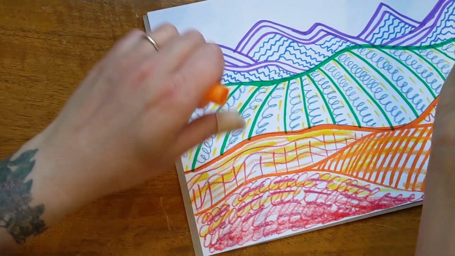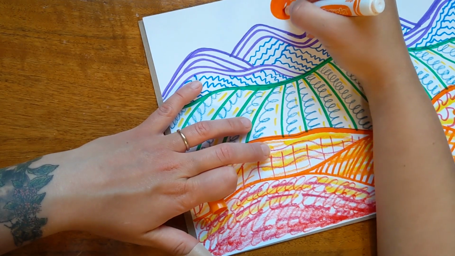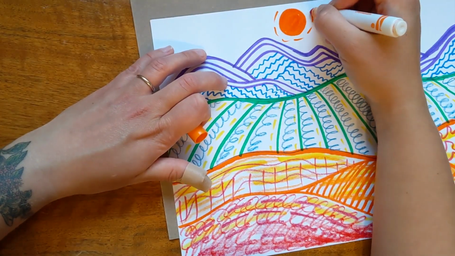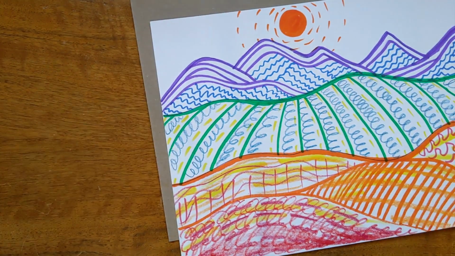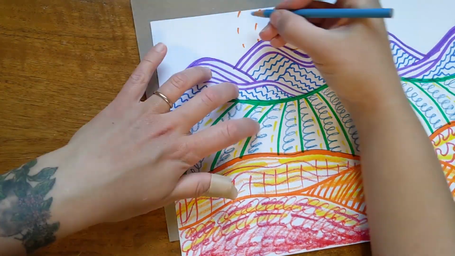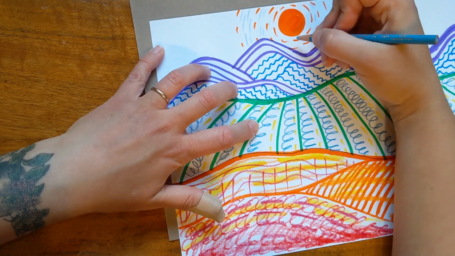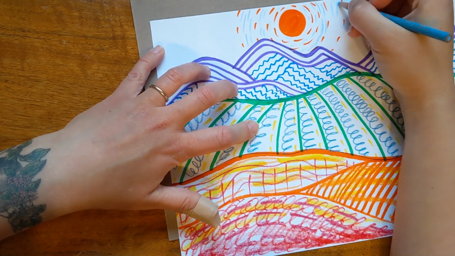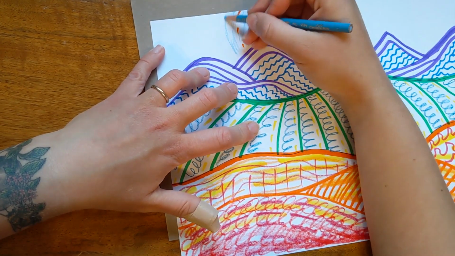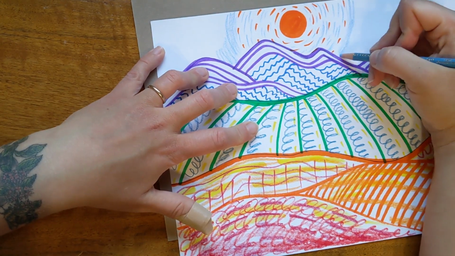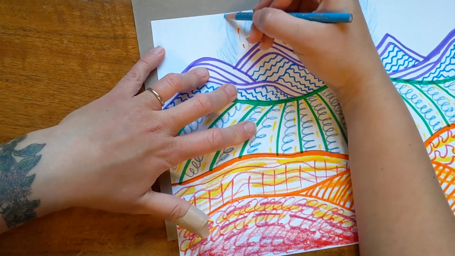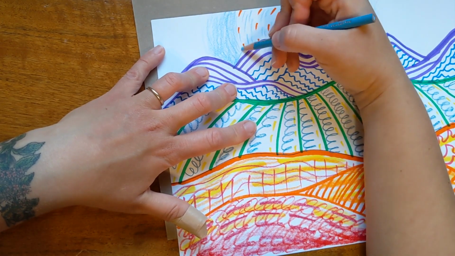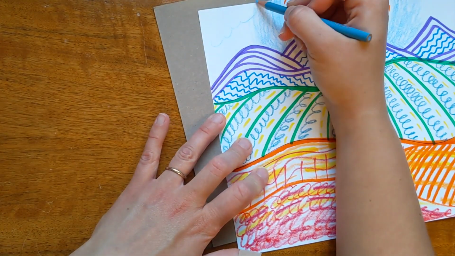The next step is going to be finishing the sky and then adding any extra details you would like. So I'm going to put a sun in the sky of my picture with some dashed lines kind of radiating out from it. And I'm actually going to add some little blue lines as well and color my sky in with blue. I think I'm going to add some clouds to this, and I'll probably add some more blue lines to the sky, kind of keeping with the theme of line, different types of lines.